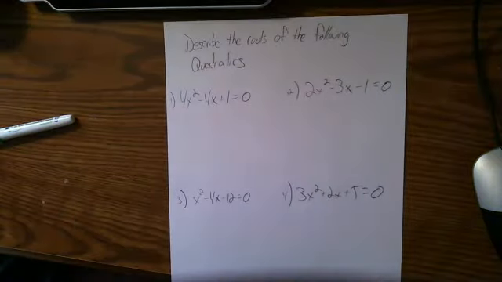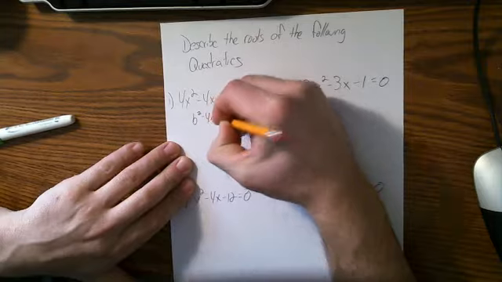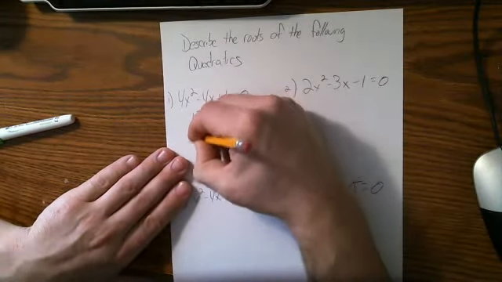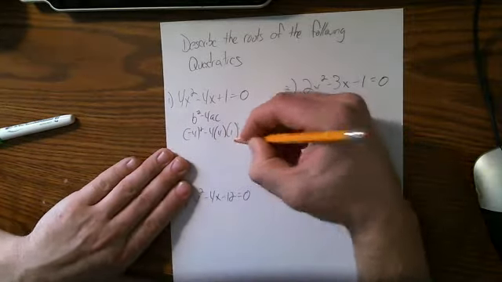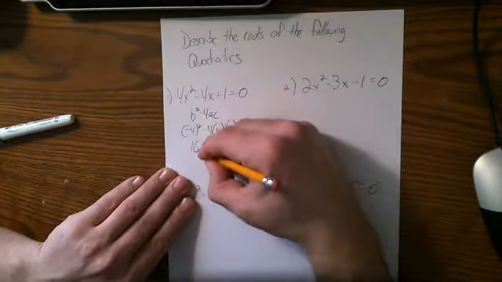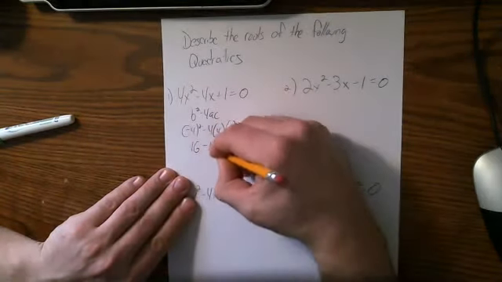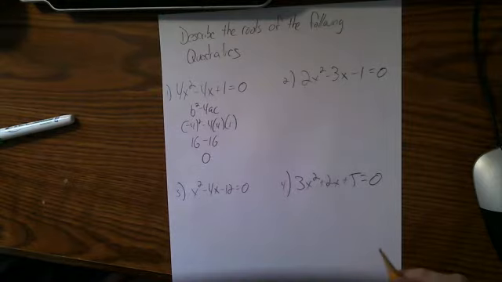Let's use the discriminant to describe the roots of these quadratics. These are 4 different quadratic equations in which we'll describe the roots using the value of the discriminant. So b squared minus 4ac in this case is negative 4 squared minus 4 times a, which is 4, times 1, which is c. Negative 4 squared is 16, minus 16, 0. So the value of the discriminant is 0.